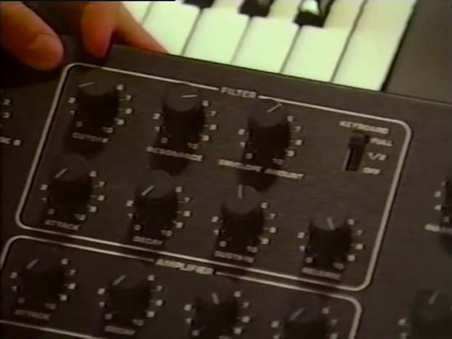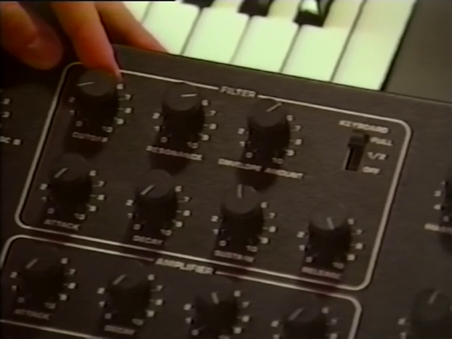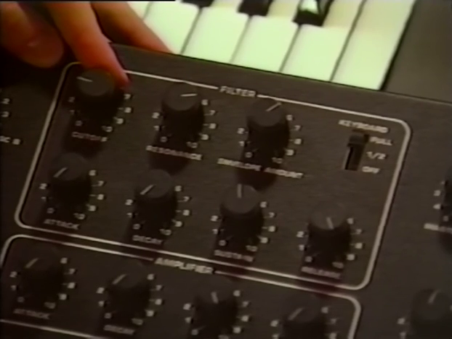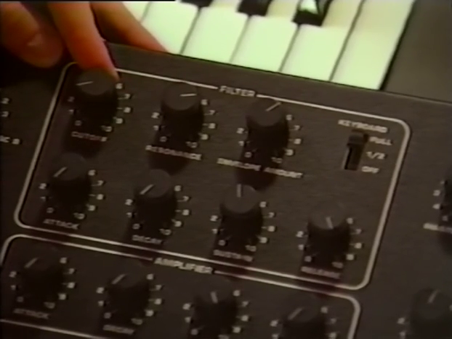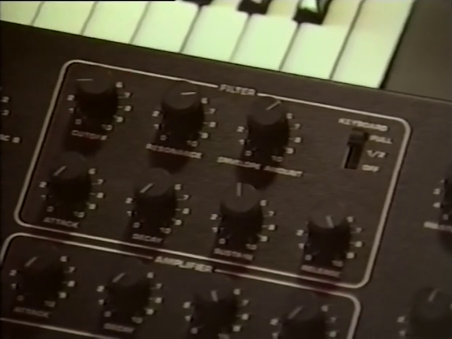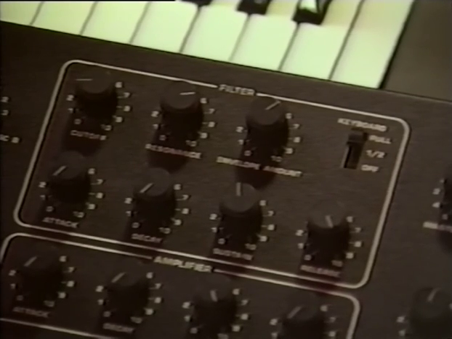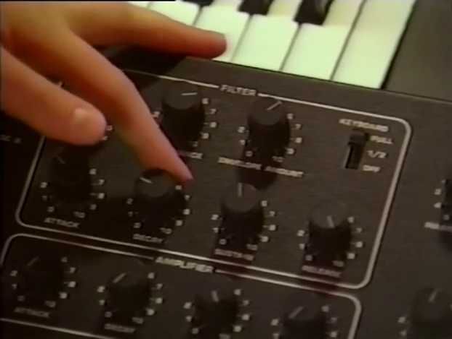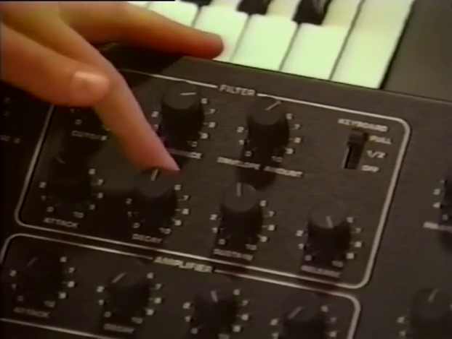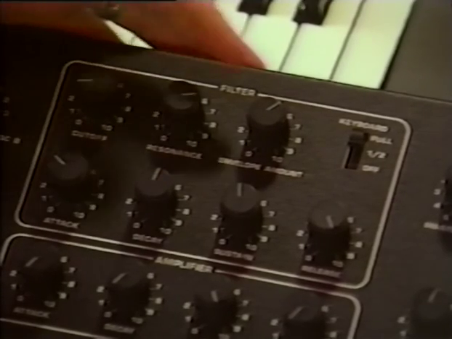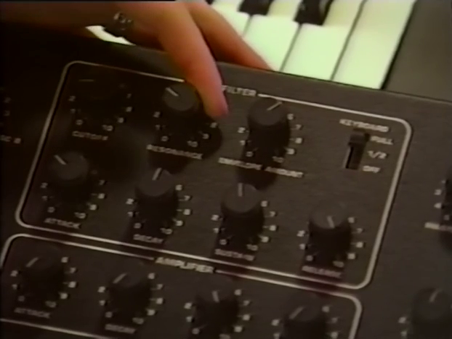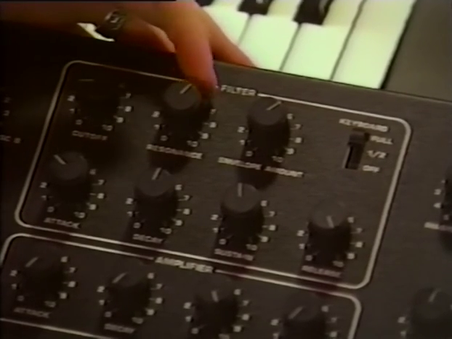It's more evident when I actually move the filter cutoff point. It's even more obvious when I design a filter envelope that makes the cutoff point move over time. That wah-wah effect is a result of resonance.